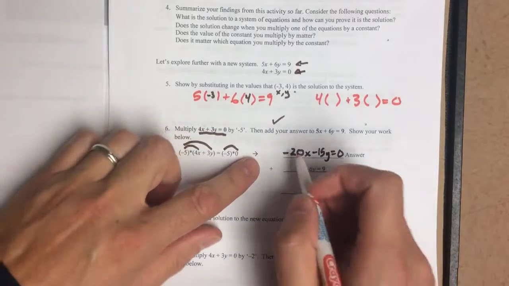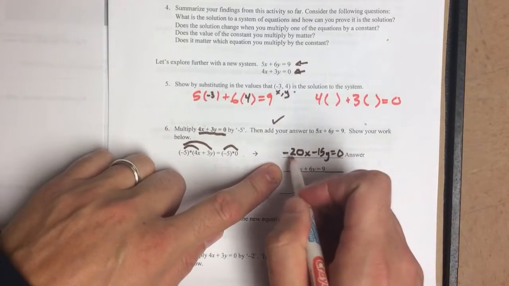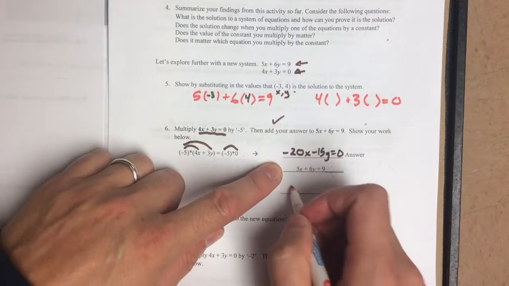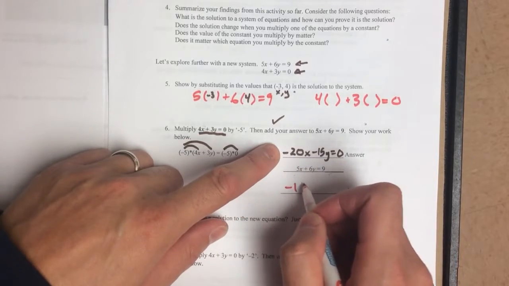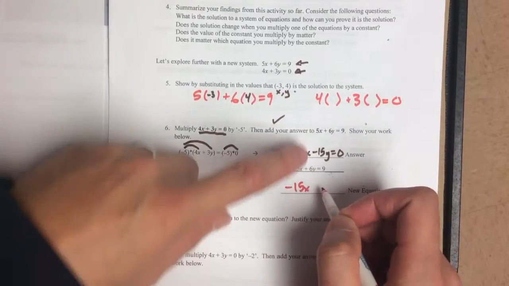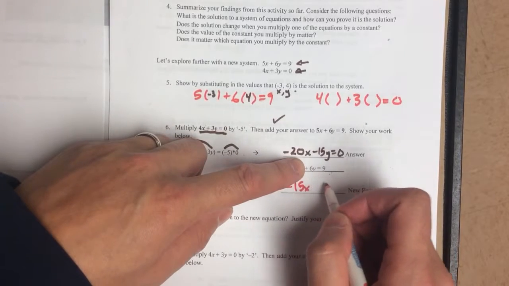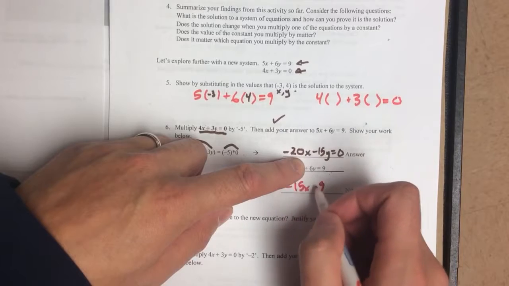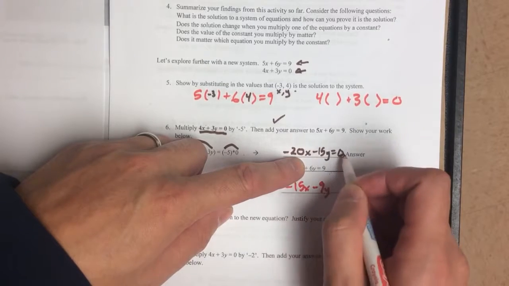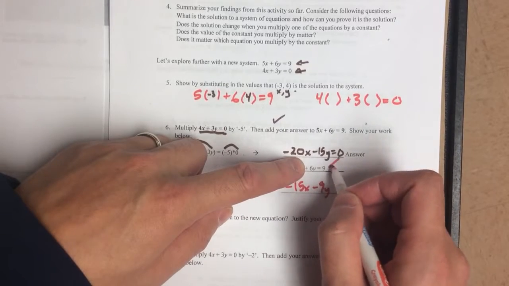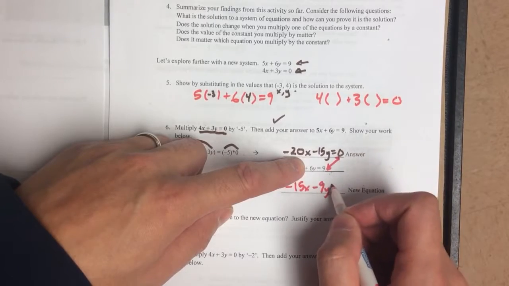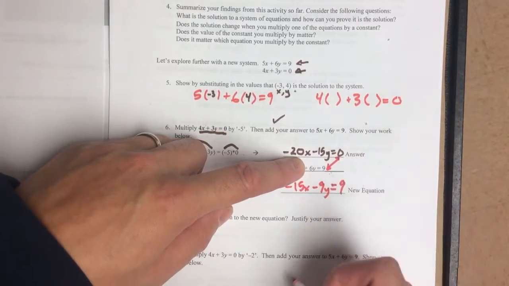In this case, we have x's above x's. So -20 plus 5 should give me negative, because there's more of them, 15x. -15 and +6, we subtract the numbers. So that becomes 9. Since the negative is bigger, it's going to be -9y. And don't forget to add these two numbers together. 0 plus 9 equals 9.